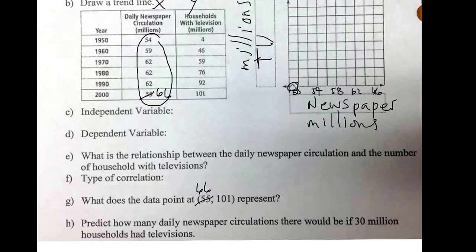Up the right hand side I have 10 marks, and I got to basically get to 100, so I can go to 10, 20, 30, 40, 50, 60, 70, 80, 90, and 100. Alright, so I'm going to get to plotting here. At 54, we go up 4 million. So 54, not going to go up very much, right in there.